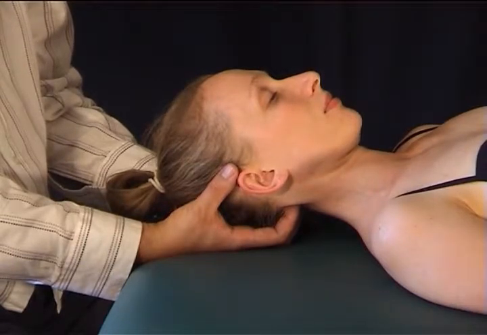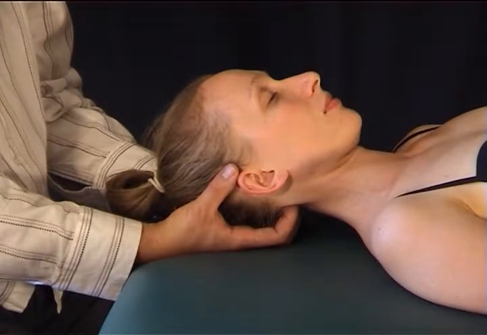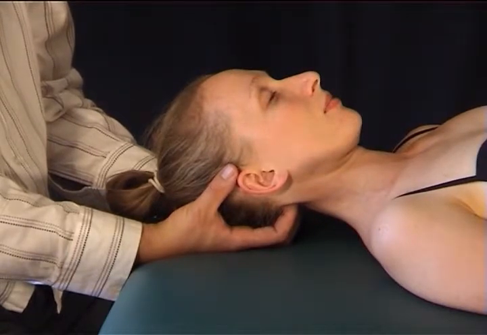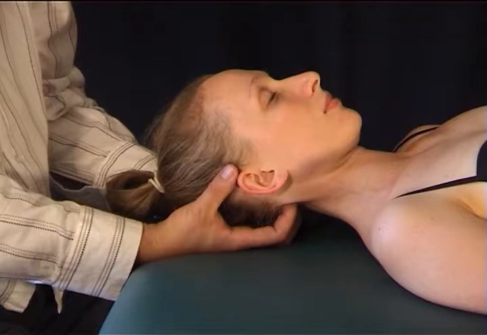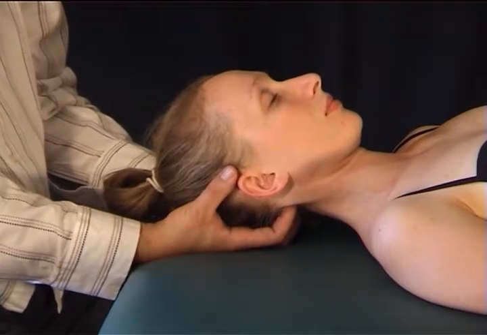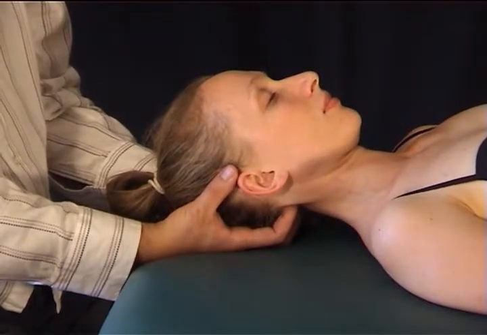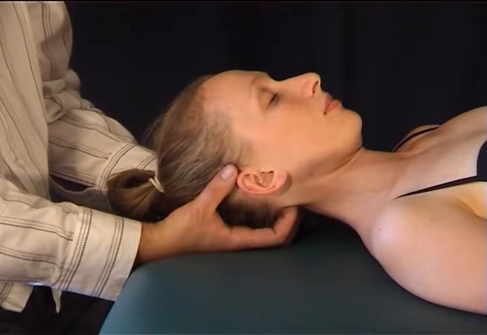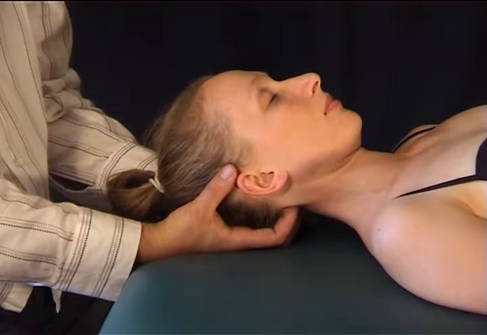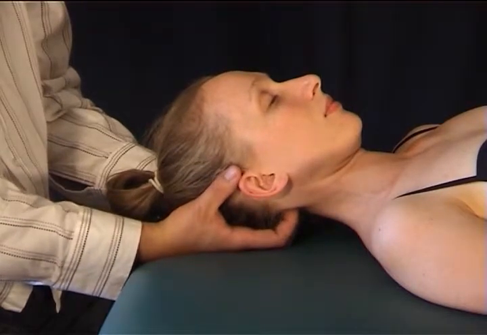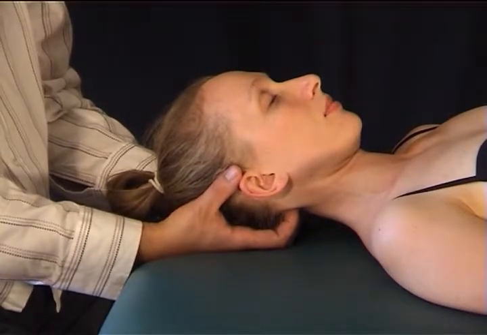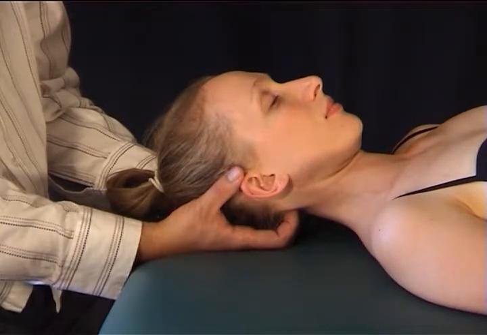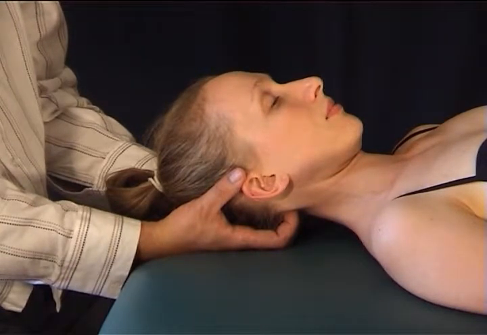And there's a little bit more translation. You can see as Marin releases there's quite an appreciable change in position. There's good, and now I've got a really good sense of being able to go right up against the posterior arch with my fingertips whilst I'm still providing that tractioning or translation force towards the ground.